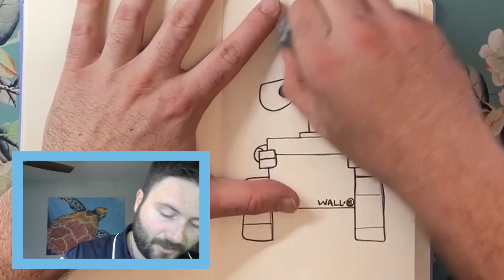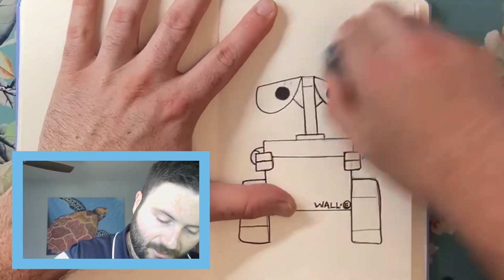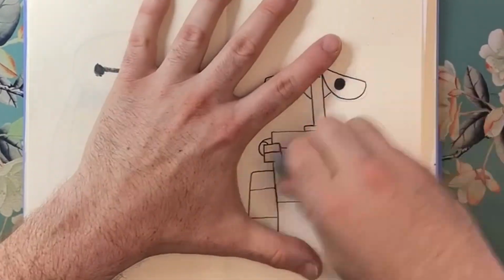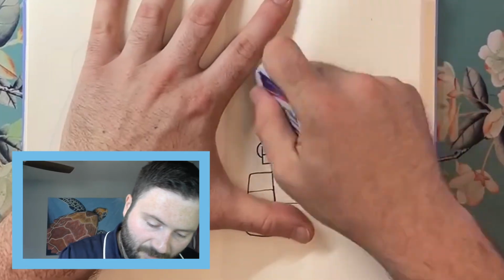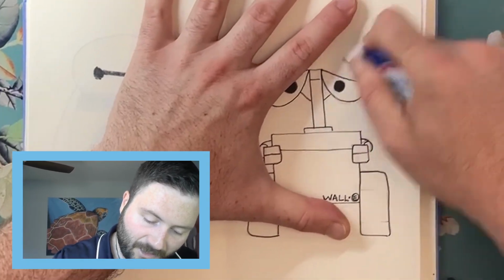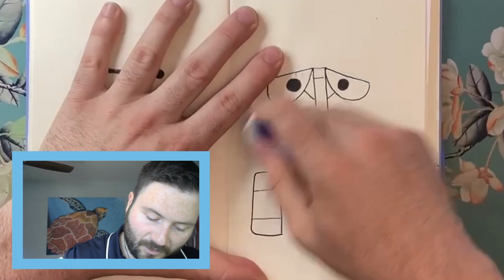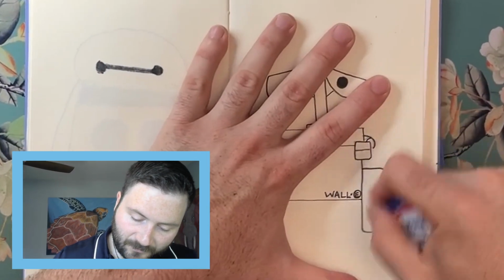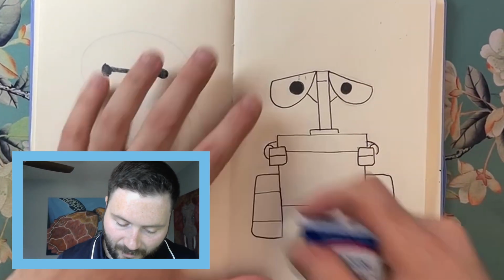Using my kneaded eraser, I'm going to go back in and erase everything we do not need. Sometimes you might need a plastic eraser if your paper is too stubborn or your pencil was pressed too hard. Looks like that's the case here a little bit. And I forgot to ink that side.